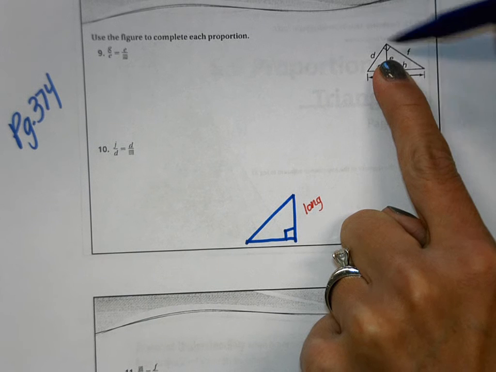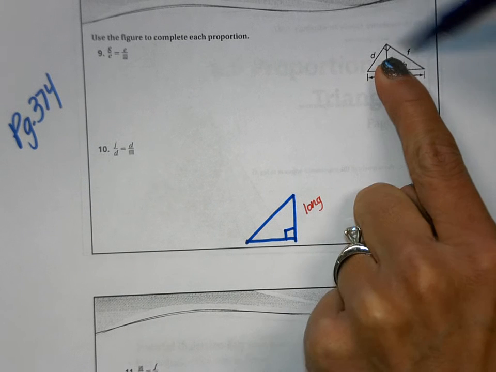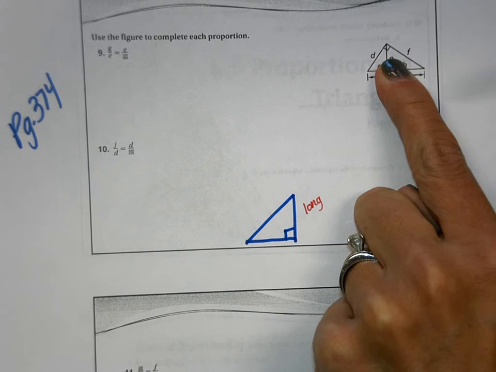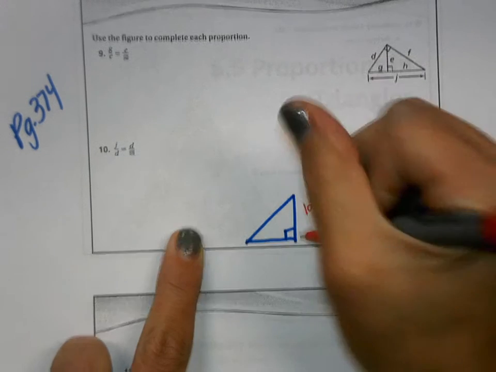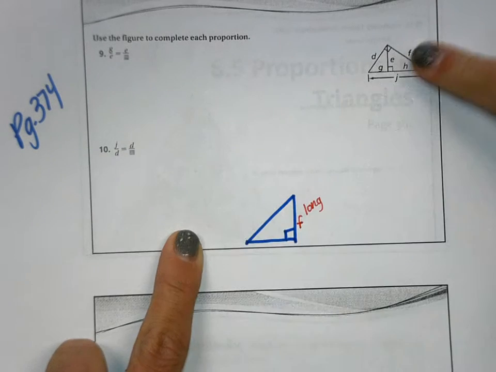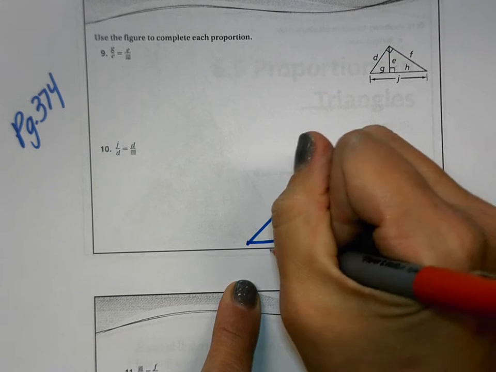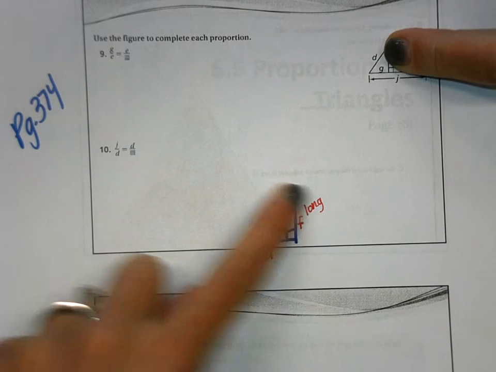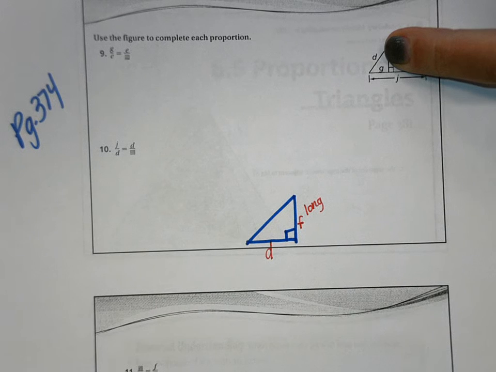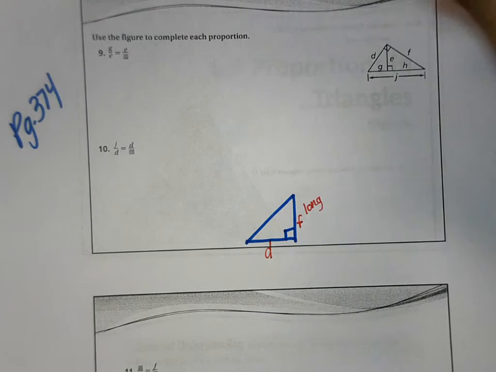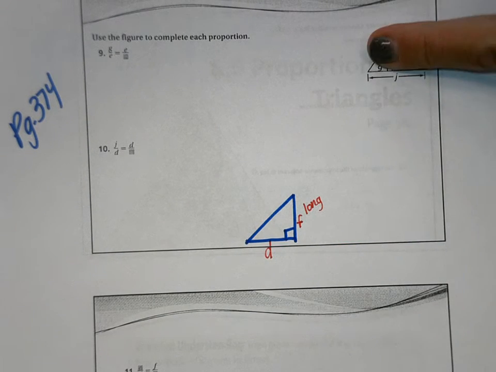what is the long side on the big triangle? Is it the F side or the D side? F. So that means this is going to be F, which means that this side is going to be D, and then the hypotenuse of the big triangle is J.